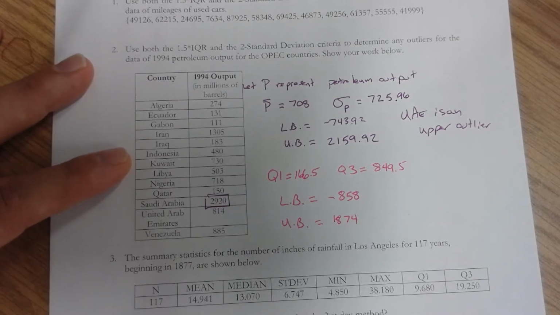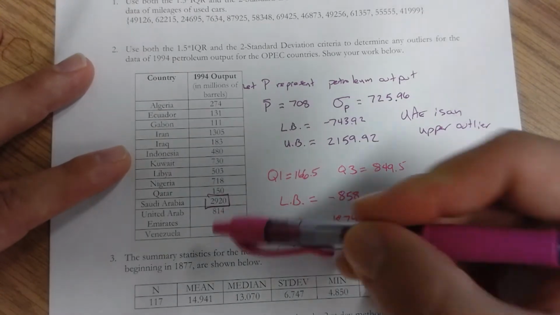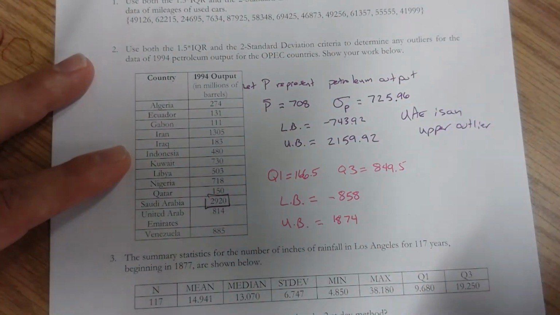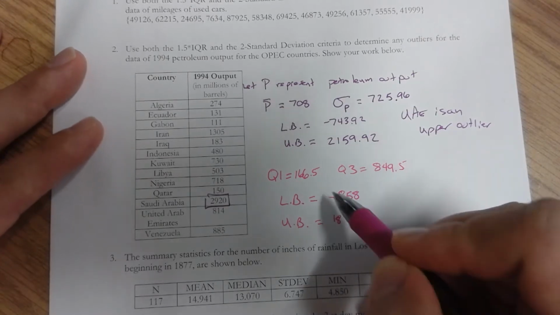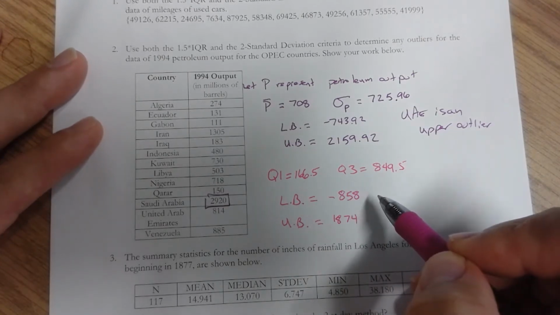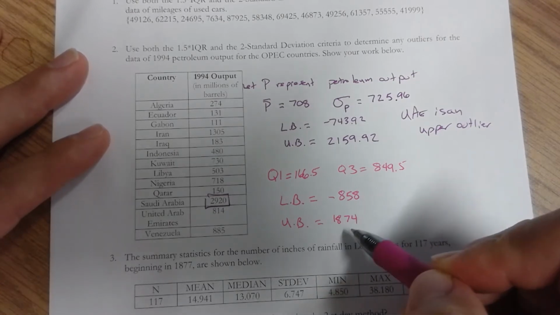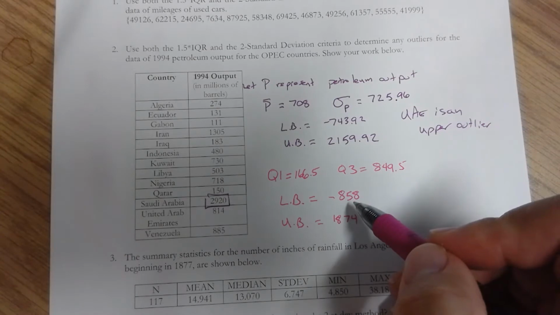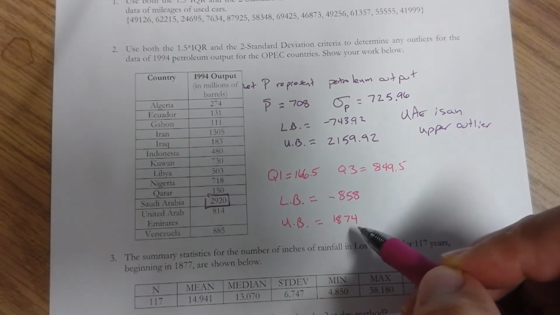And then using the pink numbers here, we have Q1 and Q3 of this data set. And again, try to get these numbers on your own, but the lower bound is calculated using Q1 minus 1.5 times the IQR. I got negative 858 for that one. So this is clearly no lower bound outliers, just like the one above. And then the upper bound cutoff point was 1874.